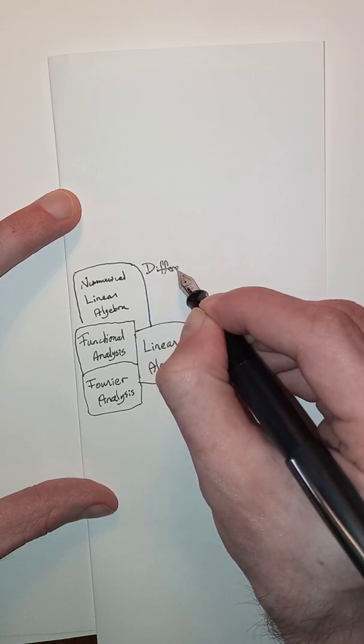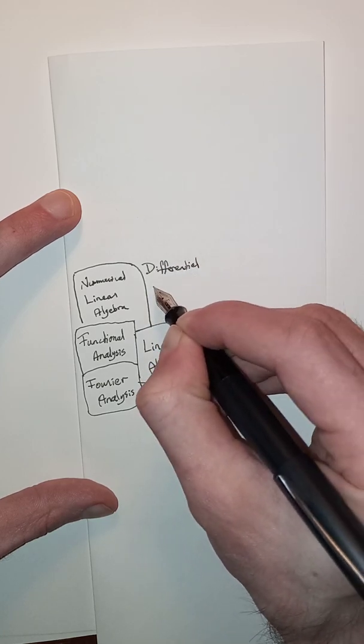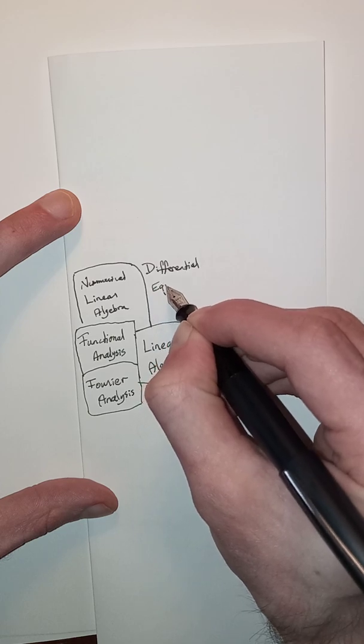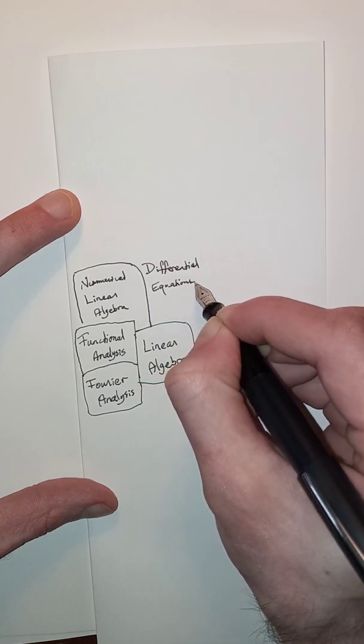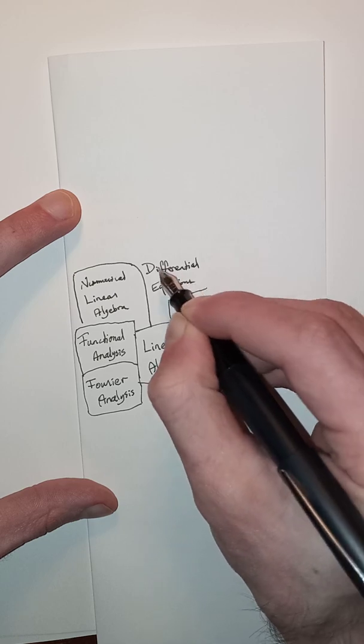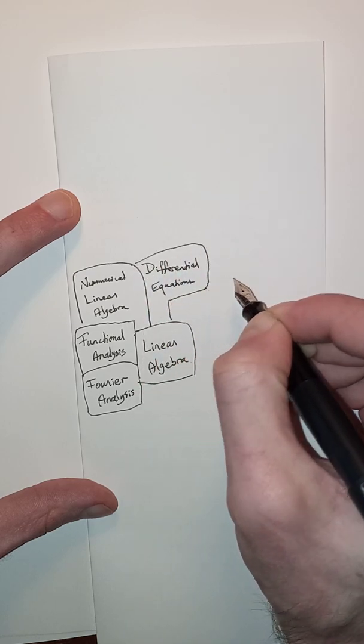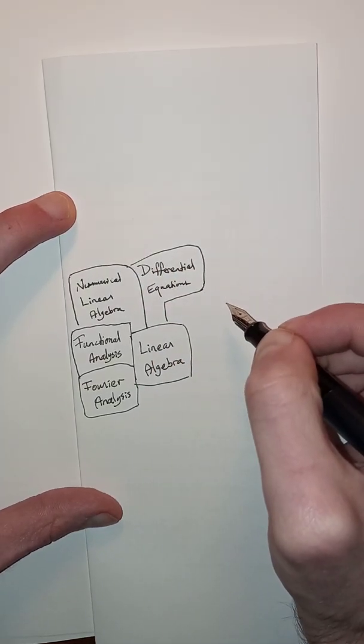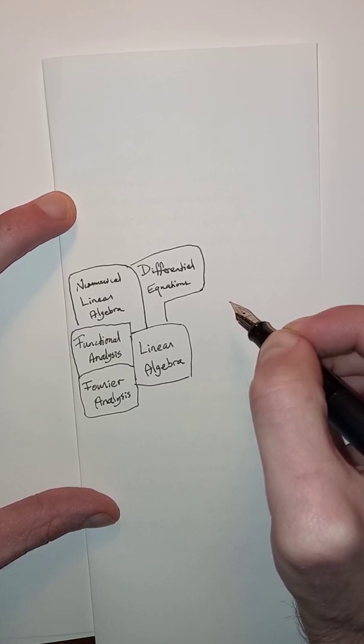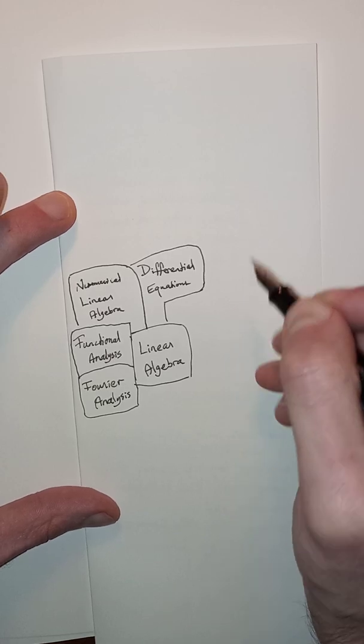Differential equations pop up in physics and really all of applied mathematics, because if you're interested in something changing over time, then you need to talk about its differential equation, or how it changes over space. Like the ocean's salinity changes smoothly with respect to temperature and location.